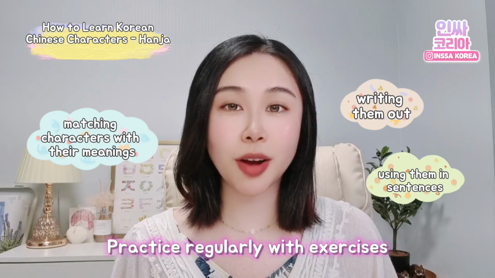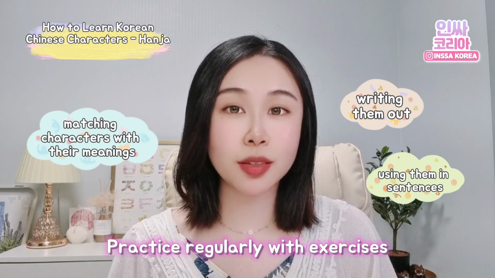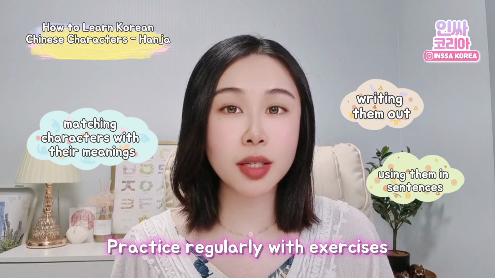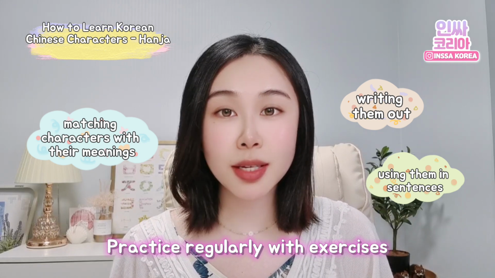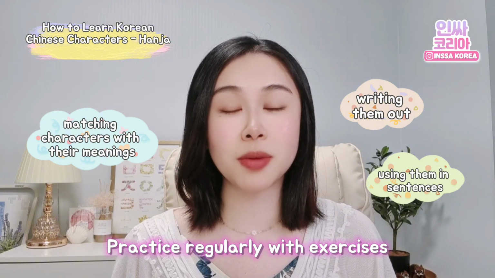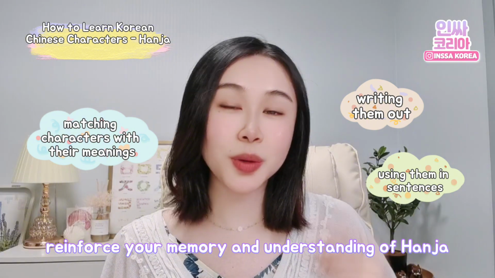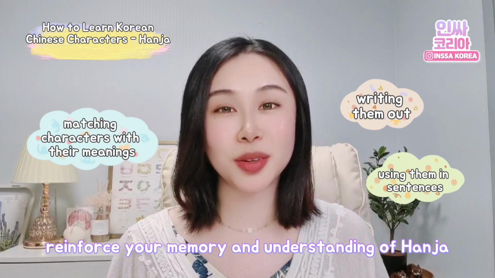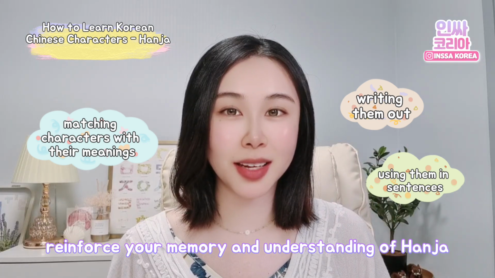I recommend practicing regularly with exercises such as matching characters with their meanings, writing them out, or even using them in sentences. This will reinforce your memory and your understanding of Hanja.